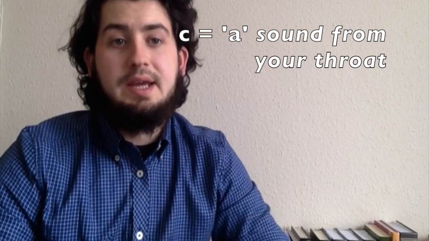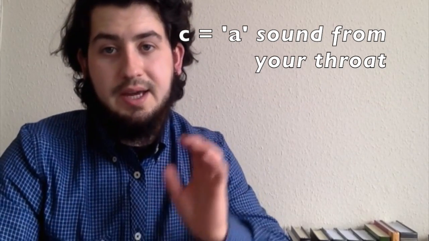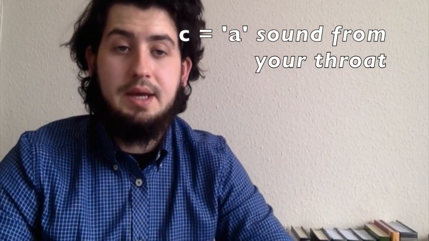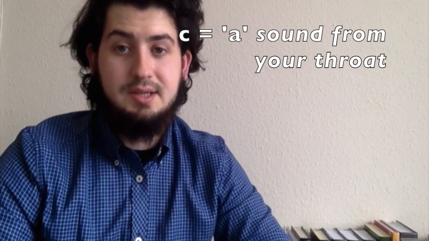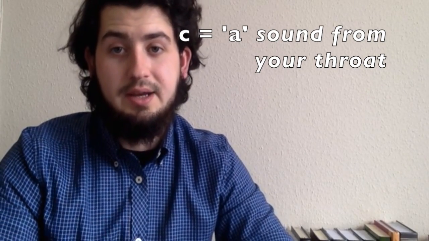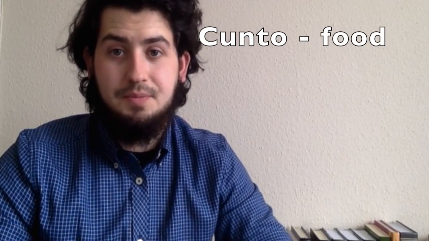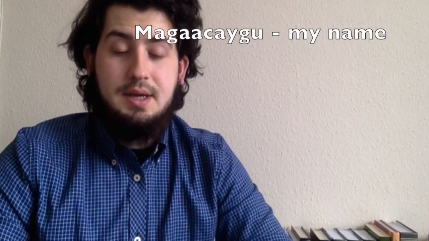The second one is the letter C in English. Obviously in English it's a k sound, but that k sound is only represented by a K in Somali. But in Somali the C is an 'ayn sound, just like in Arabic, where the letter is called ayn. For example, that's used in words like a'unta, meaning food. It's also used in the word maga'a, meaning a name. Maga'igu, my name. So there's the C used in those two, and it's an 'ayn sound.